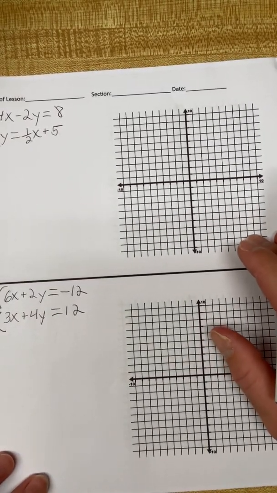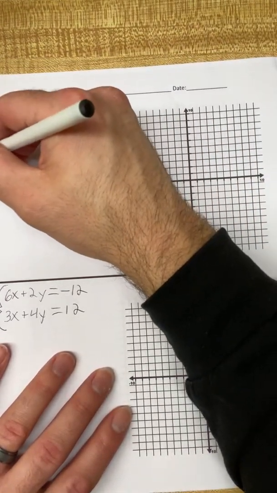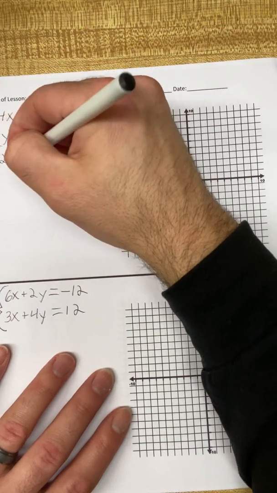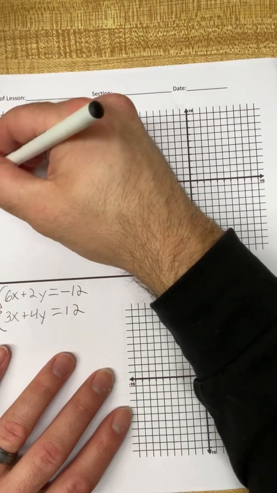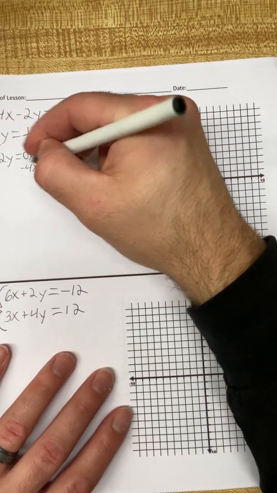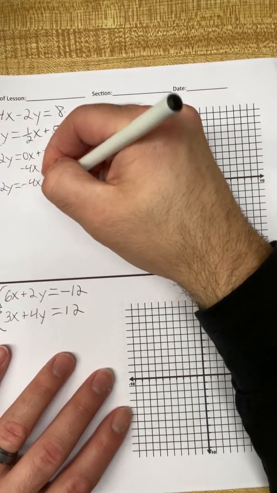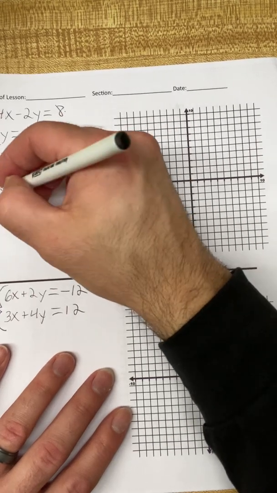When you get an equation in standard form, we want to get it into slope-intercept. So I'm going to take my 4x minus 2y equals 8 and get this into slope-intercept form. I subtract 4x from both sides. I have negative 2y equals negative 4x plus 8.